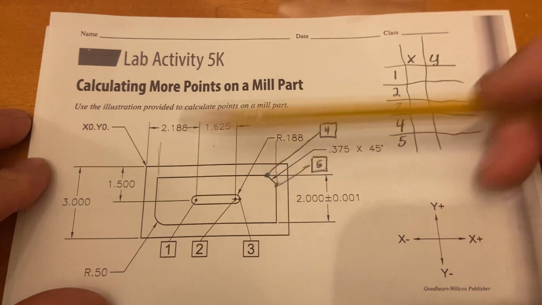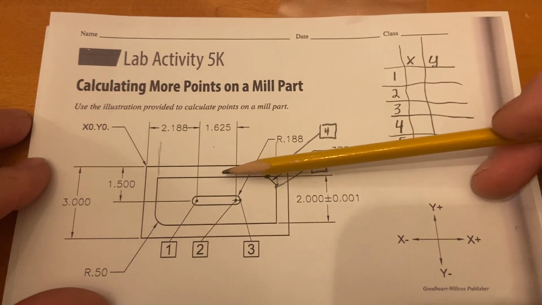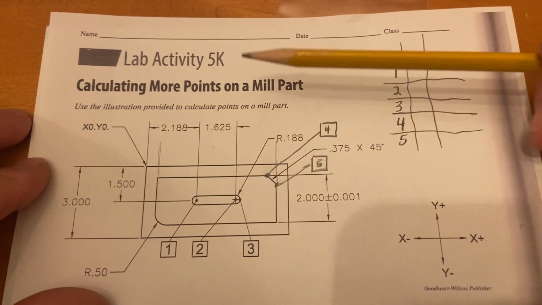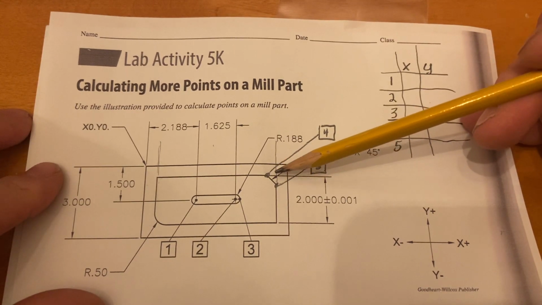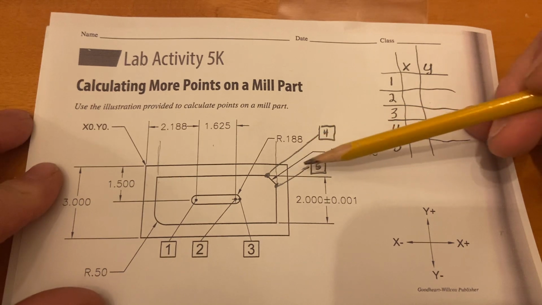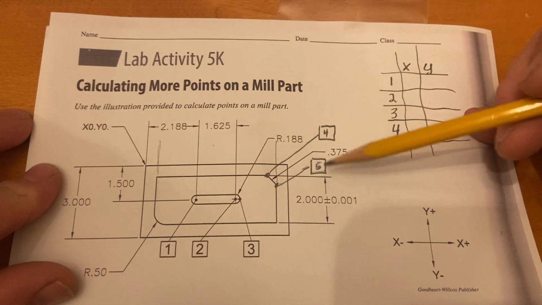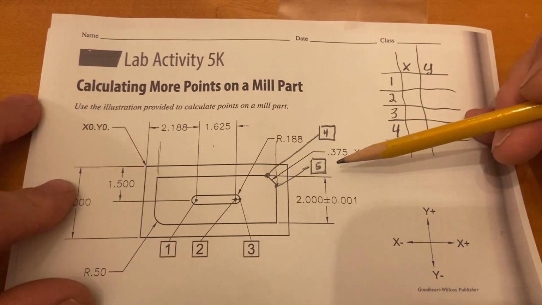So we're going to have to remember those a little bit when we take a look at this. Ideally, I've added a couple of points to help you understand the assignment on Lab Activity 5J when you start to look at that as well.